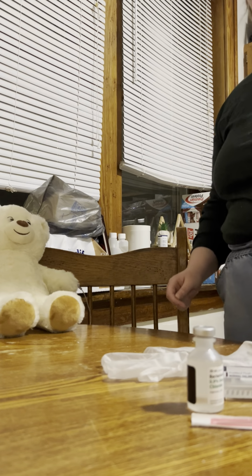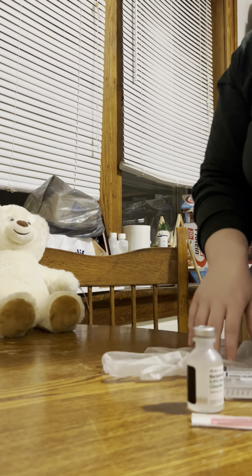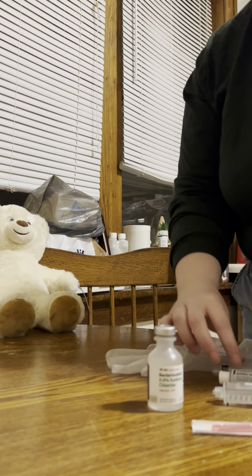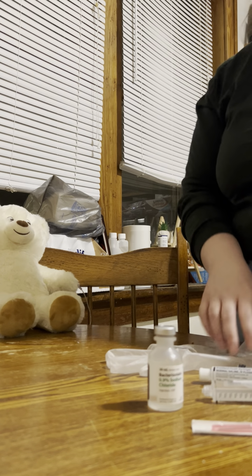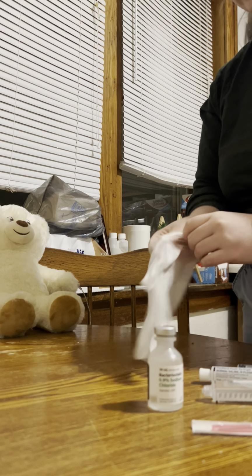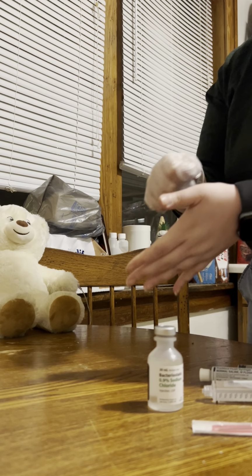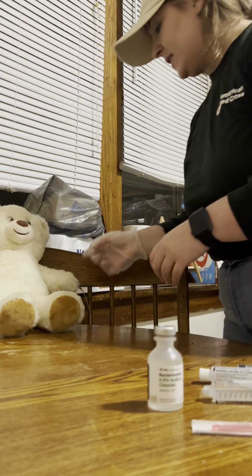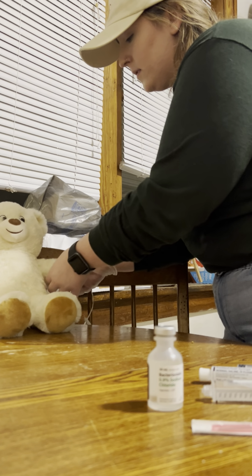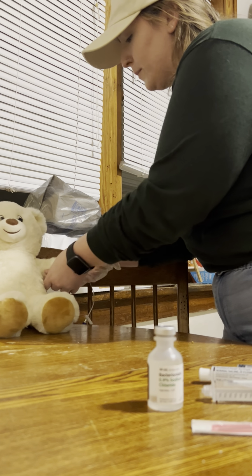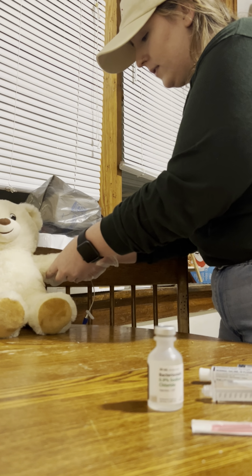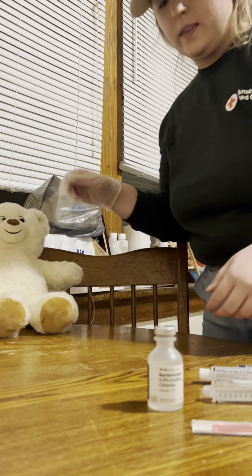Okay, so I'm just going to make sure to check all of my supplies here, that everything is intact. Alright, so I'm just going to wash my hands again, put on my gloves. I'm going to pretend I have a second glove. So I'm just going to assess the site here. Do you have any tenderness? Okay, and then checking for any phlebitis or infiltration, like any cooling sensations or anything of that sort. And it looks like that's okay.